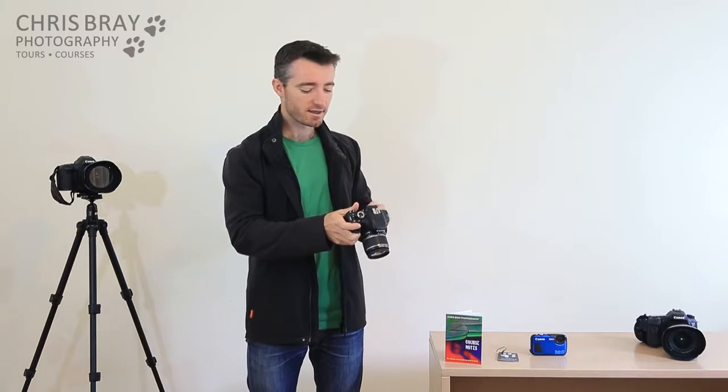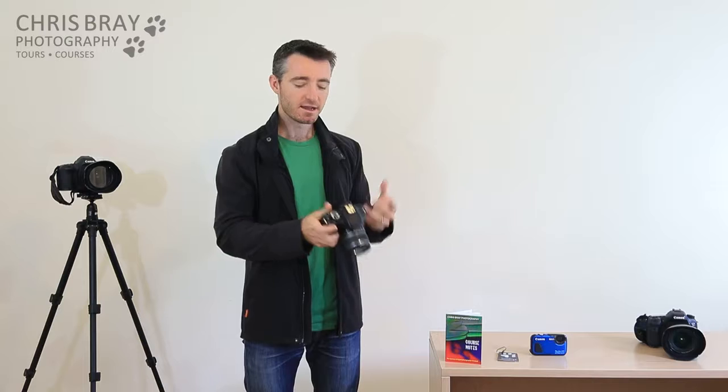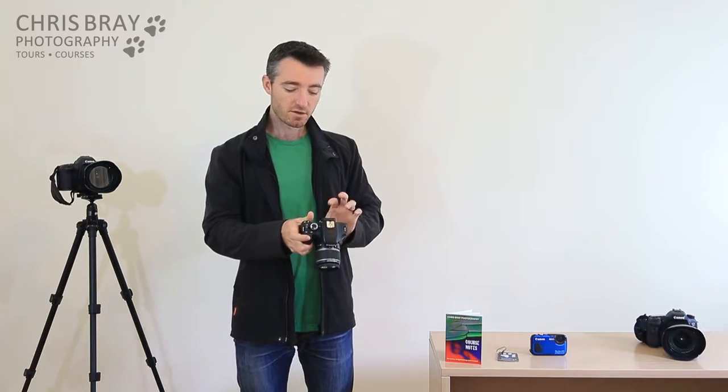Also, when there's sun shining around and everything's reflecting and glaring off there, and you can't even see what's on the screen anyway, there's plenty of times where you just can't trust what's on that back screen. So these are the situations when histogram graphs can come in handy.